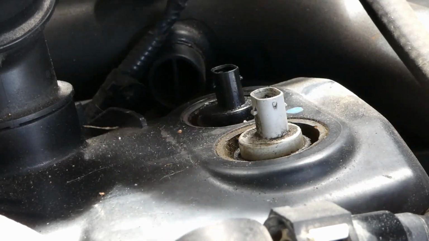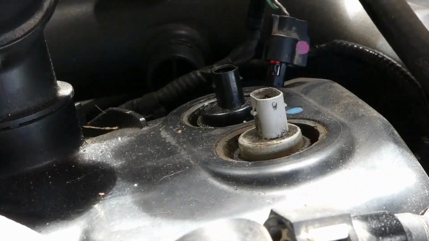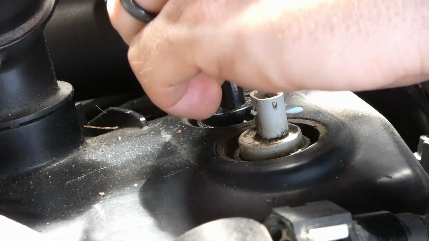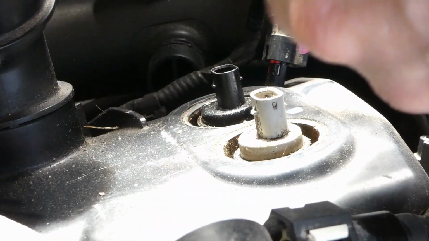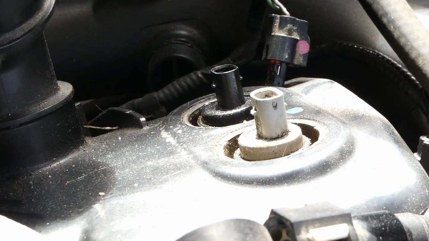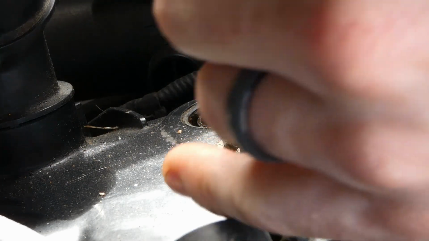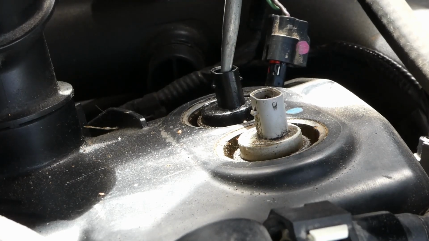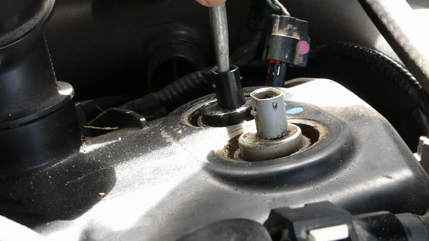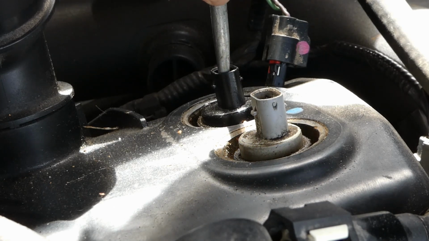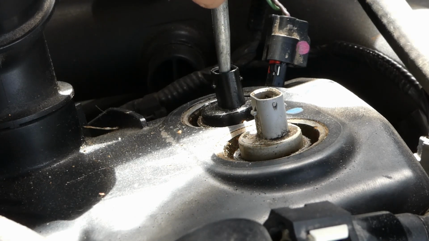Solenoid is good. Last one is the exhaust. On the other side, this pin is totally bent. Surprised that wasn't throwing a code.